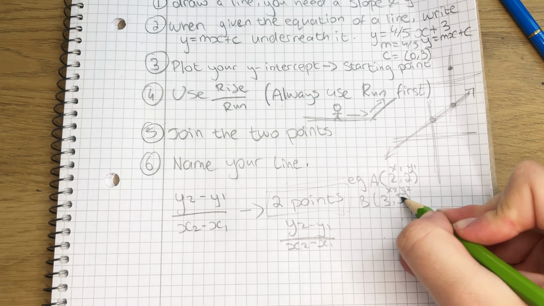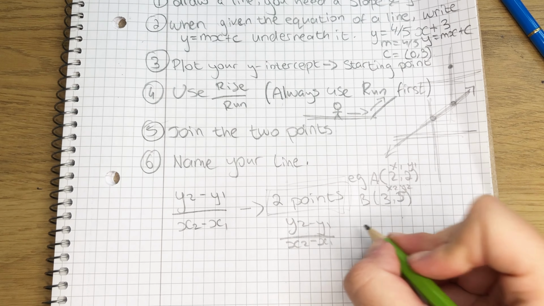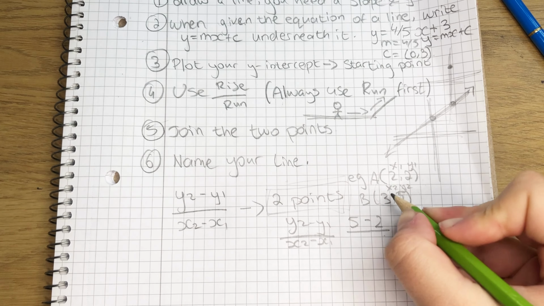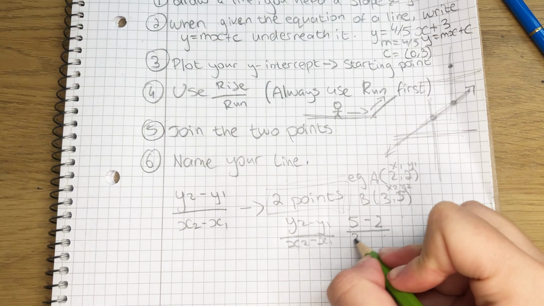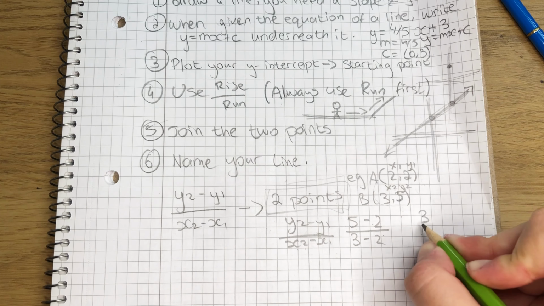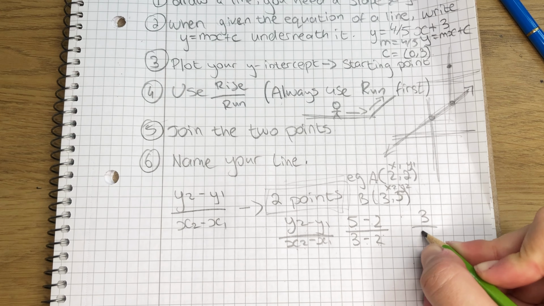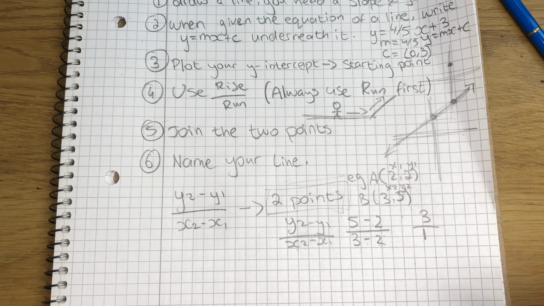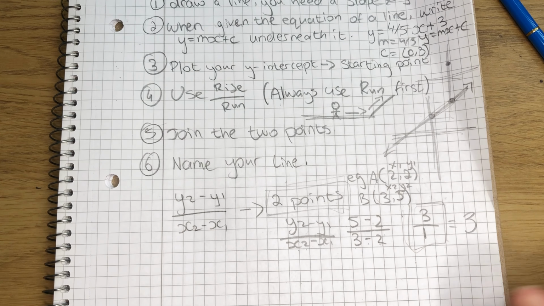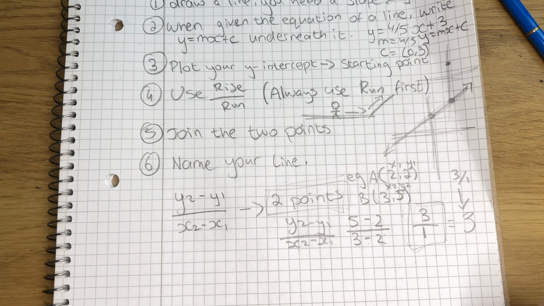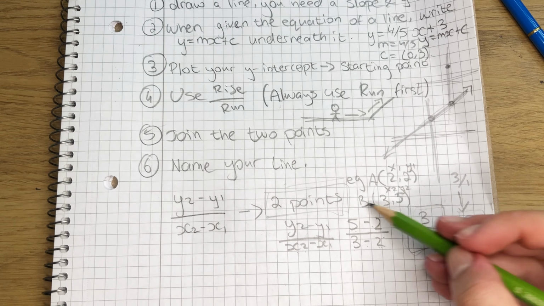y2, is that a 5? Yes, that is a 5. 5 take y1, which is 2, all over x2, which is 3, take x1, which is 2. 5 take 2, that is 3. 3 take 2 is 1. Now, do we notice something about this? We can simplify that to 3, because 3 in fraction form is 3 over 1. And this is 3 over 1. So that's what the slope would be for these 2 points.